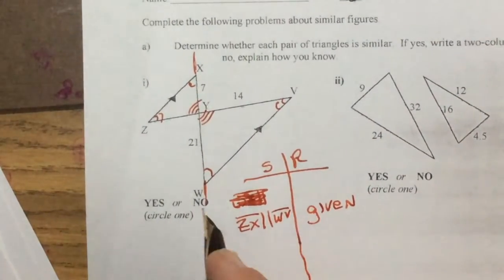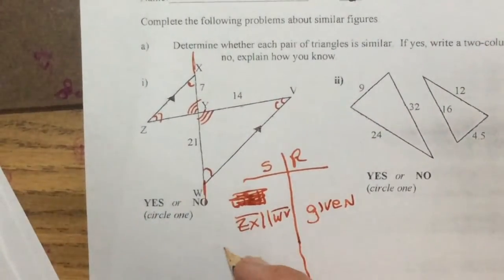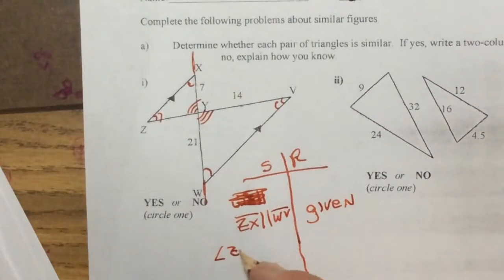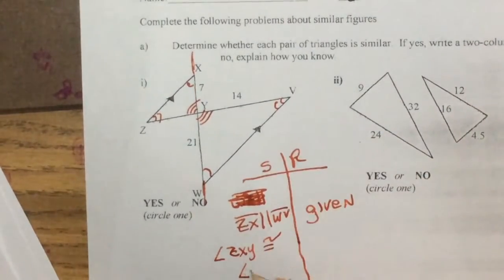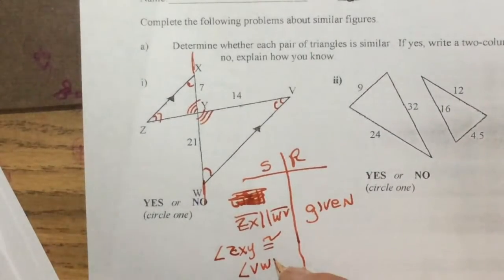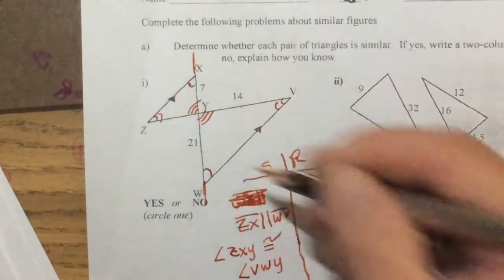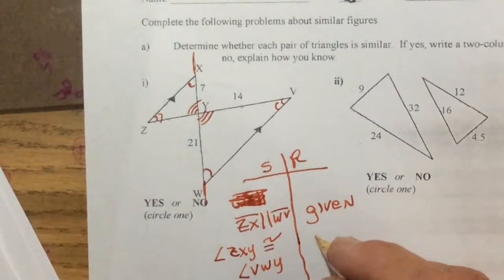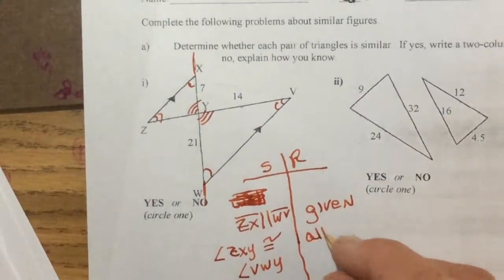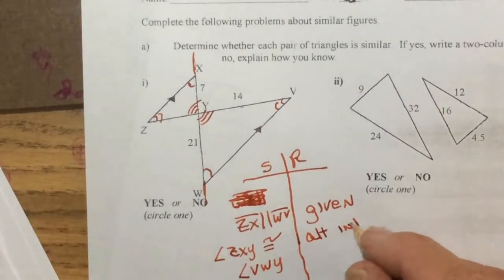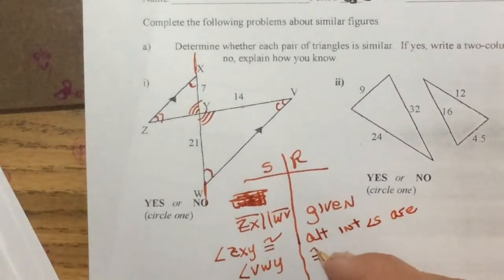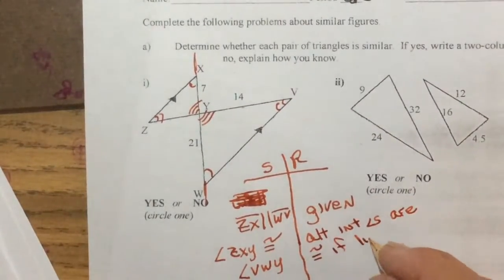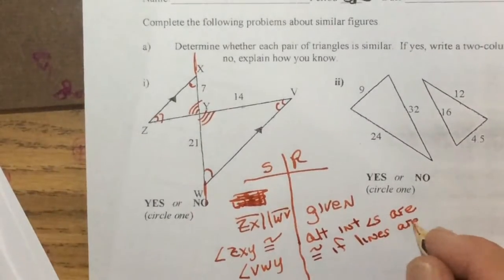And then we also can see that angle ZXY is congruent to angle VWY, this one and this one, because alternate interior angles are congruent if the lines are parallel.